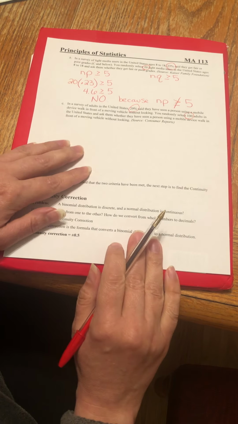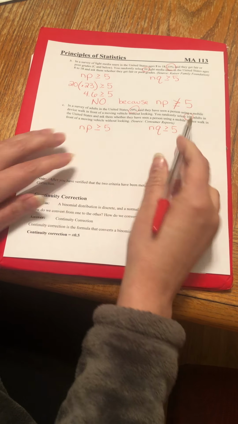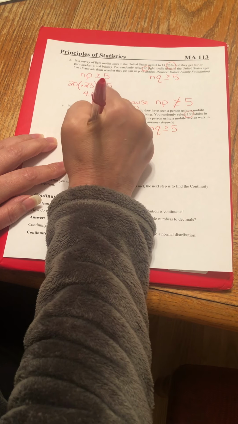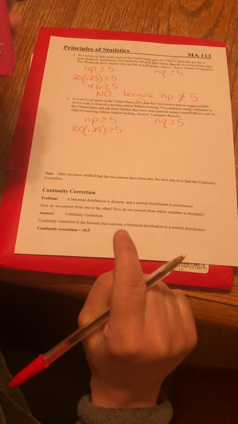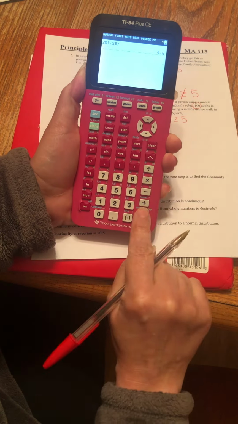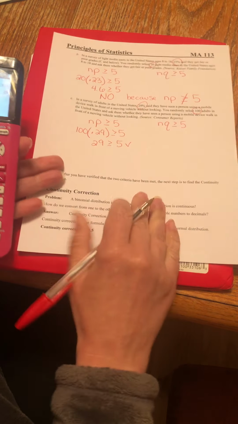Let's do it. np greater than or equal to 5, nq greater than or equal to 5. In this case, our n is 100. p is our percent, which is 0.29. If you type in 100 times 0.29, you get 29, greater than or equal to 5. So yes, we can keep going.